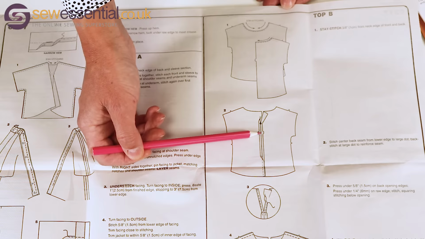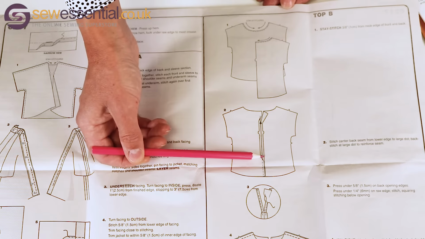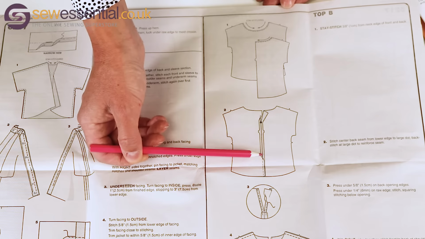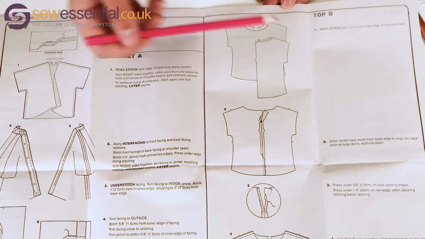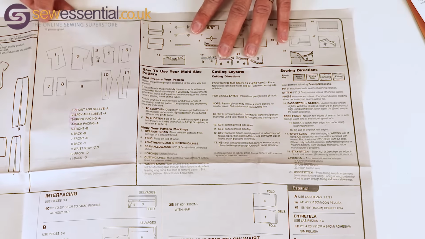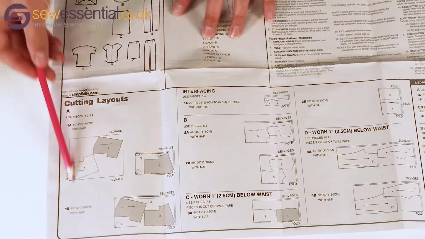You can see a little bit of the right side of the fabric poking out, and that is your seam allowance there. That's just the little bit of excess fabric either side of where you've sewn those two pieces of fabric together. So it just helps you to understand what's going on in those diagrams using that key. And then there's also suggested cutting layouts for the fabric here.